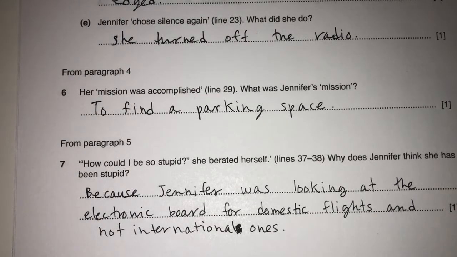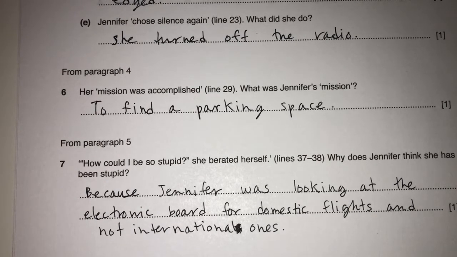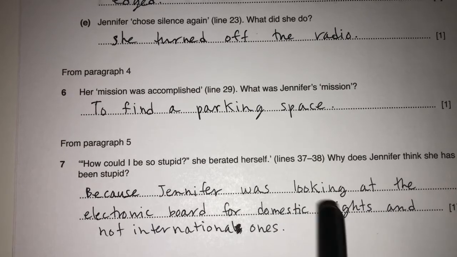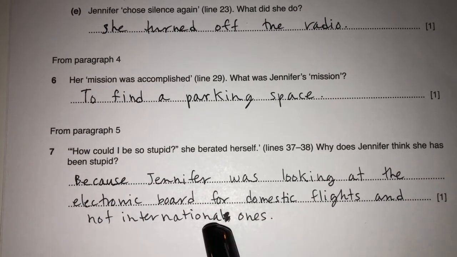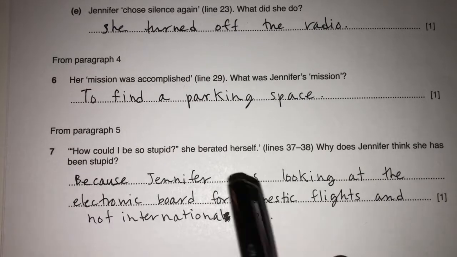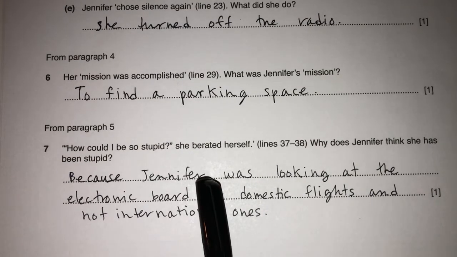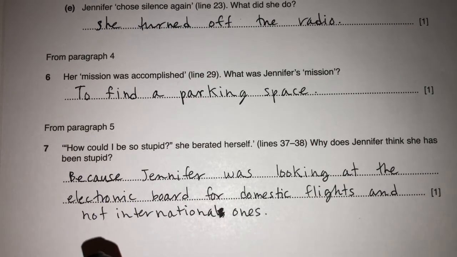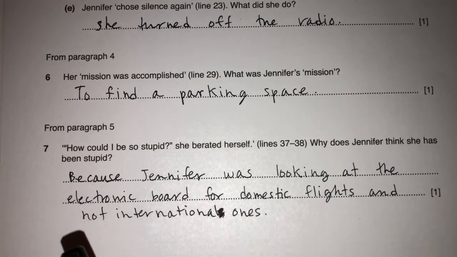Okay, so why did she feel stupid? Because she was looking at the wrong board. She had to look at the international one, but she was looking at the domestic one. Or another way to word this would be because Jennifer's daughter was taking an international flight, but Jennifer went to look for her in the domestic arrival part of the airport. Okay?